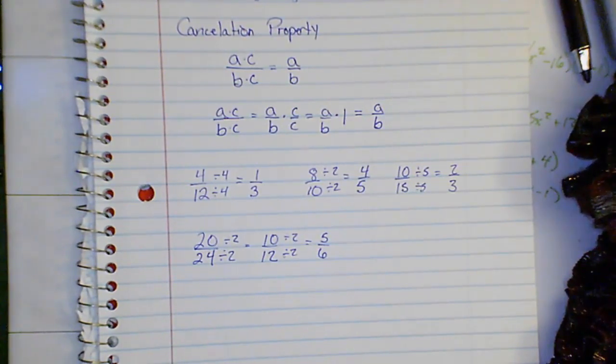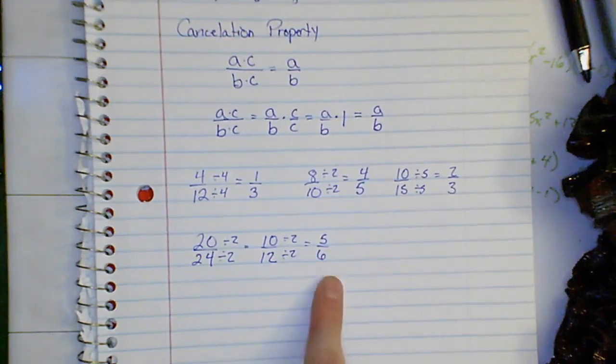I do this with a lot larger numbers, especially when I'm working with numbers in the hundreds or thousands. I will take the small numbers, 2, 3, 4, 5, and divide out what I need to, and just keep dividing until I get something simplified.